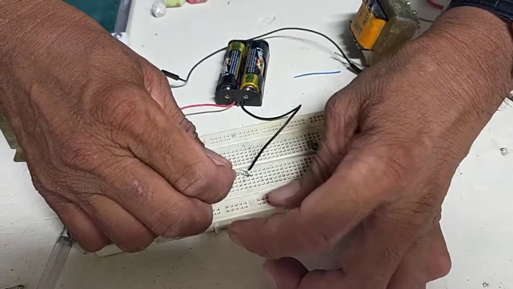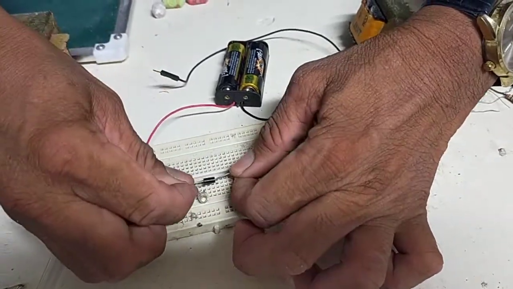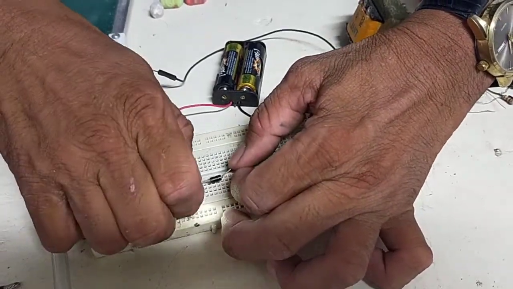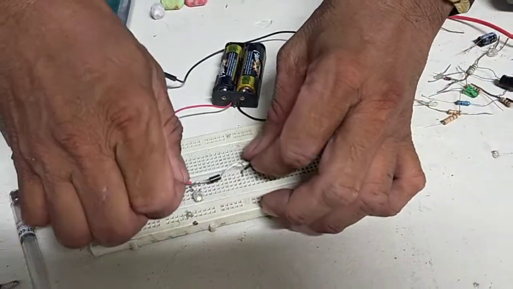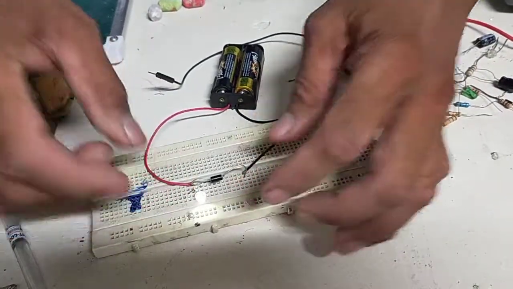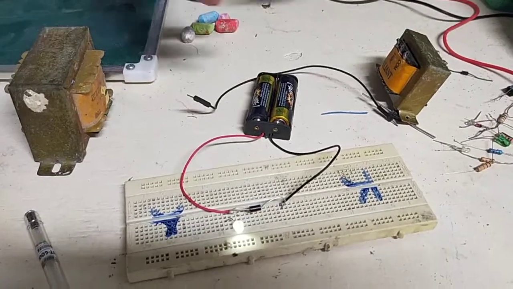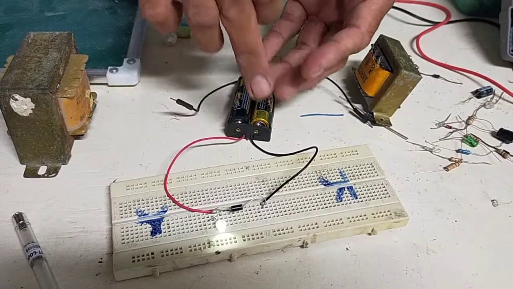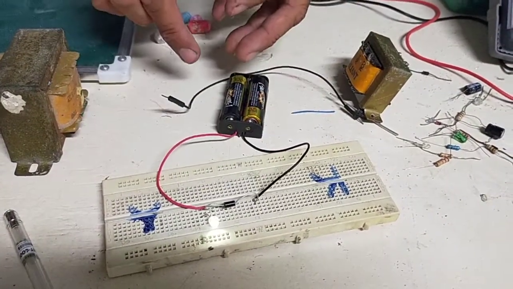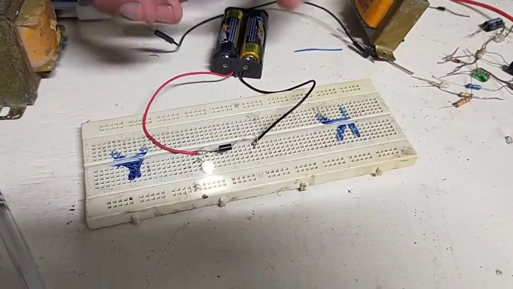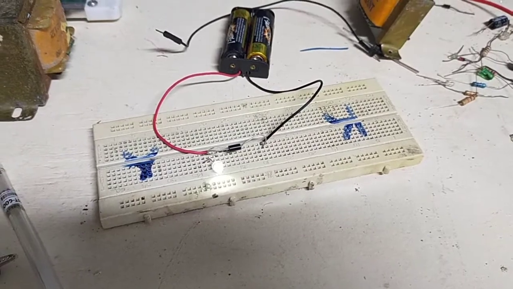Now the lamp glows, indicating that the current from this battery is circulating around the circuit. This manifests that this diode allows the electric current to flow around the circuit.